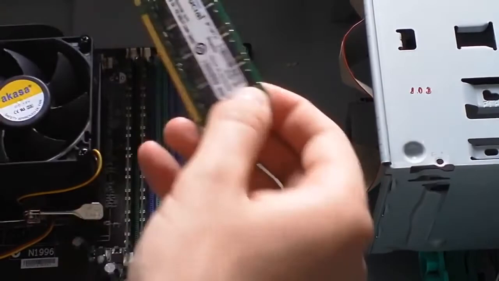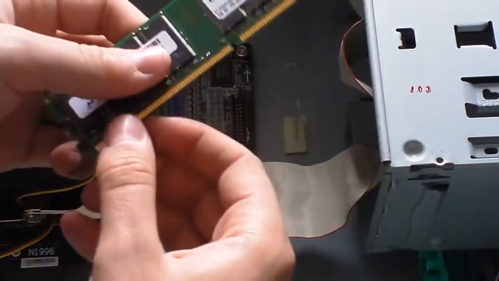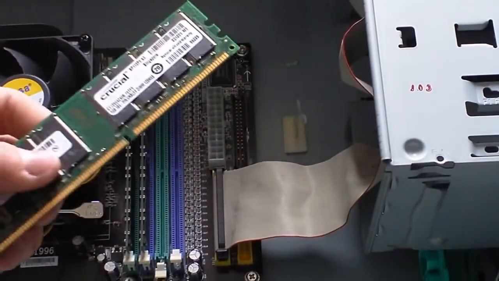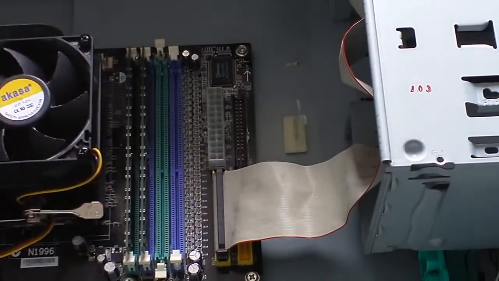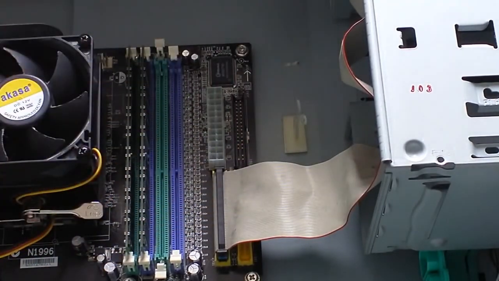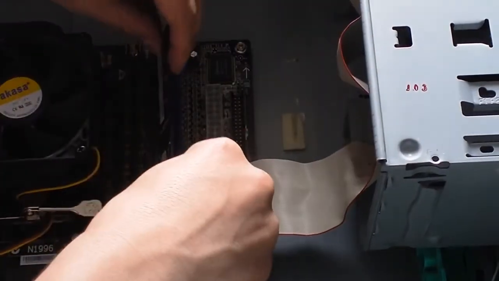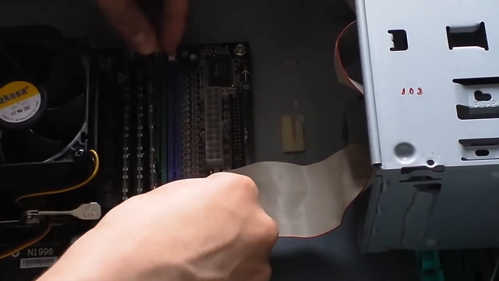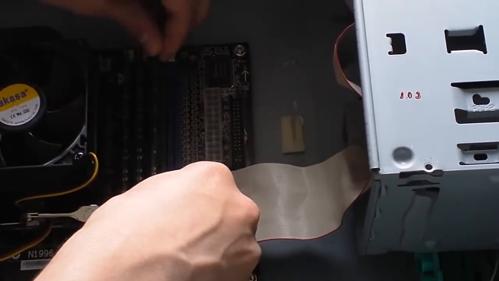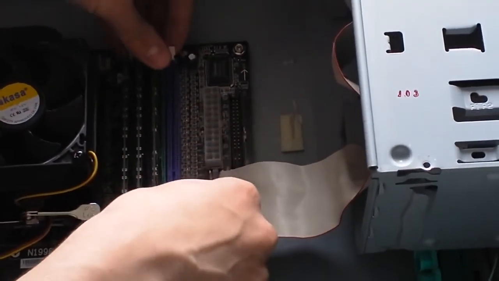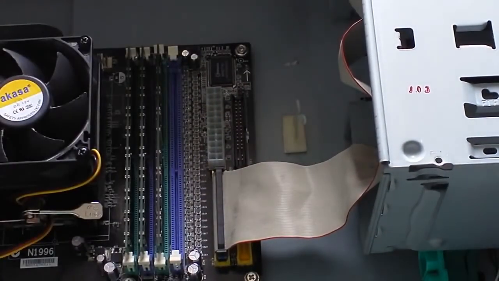Just push down on the clips, take out the RAM chip, and maybe even give the terminals a wipe with a cloth or something. I'm not going to do that just now because obviously this computer is bust, there are capacitors blown on the other side, as I just showed you. You're going to take out all these RAM chips and give all the little terminals a wipe.